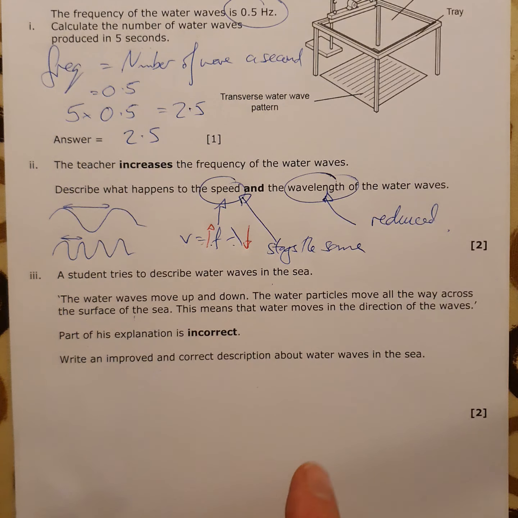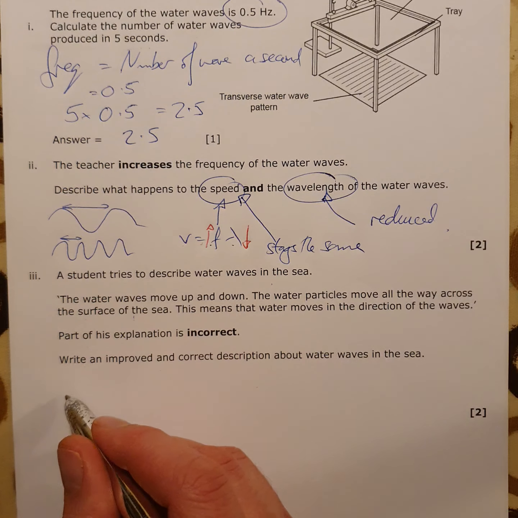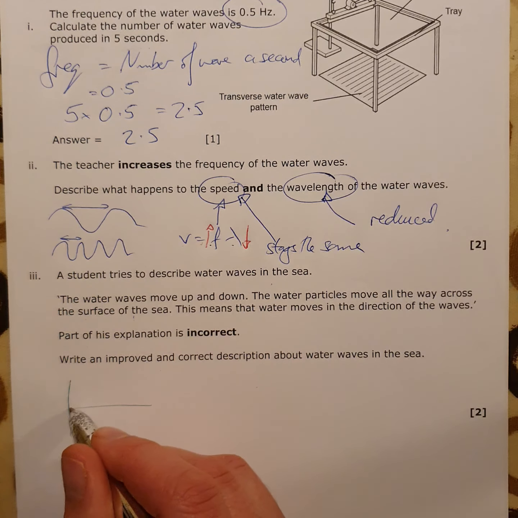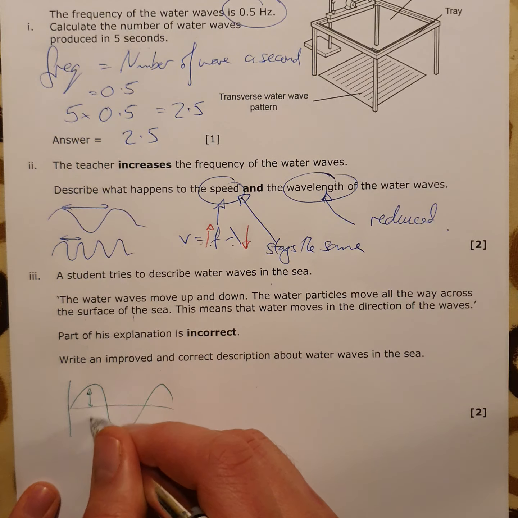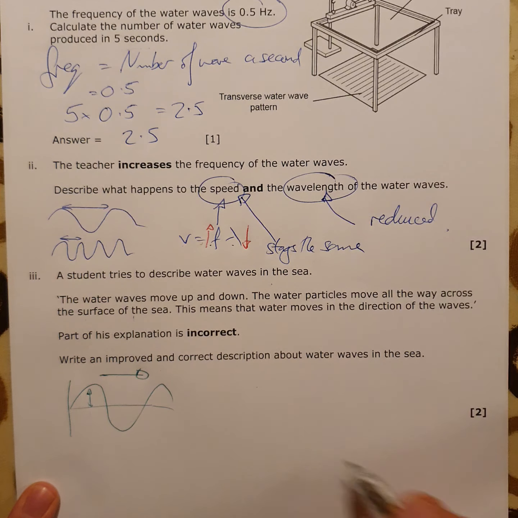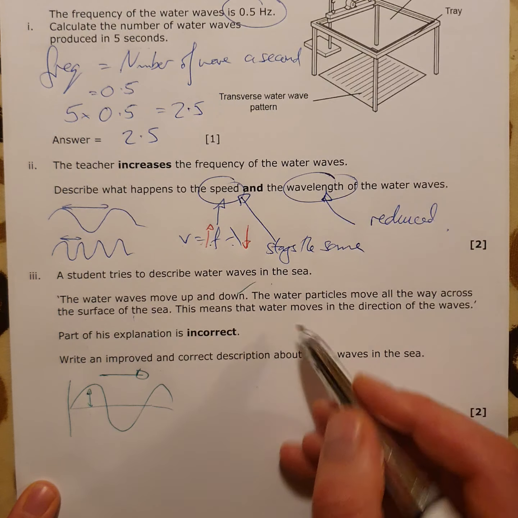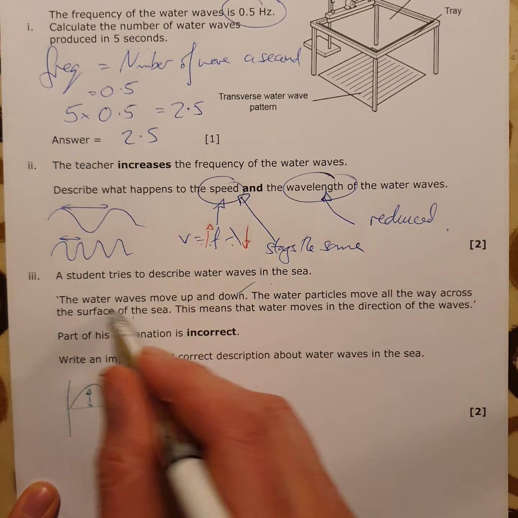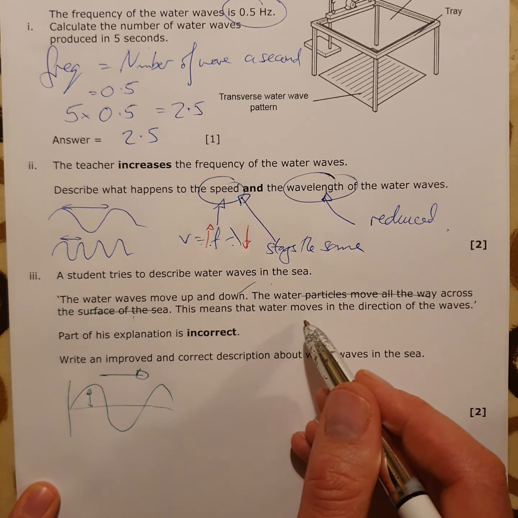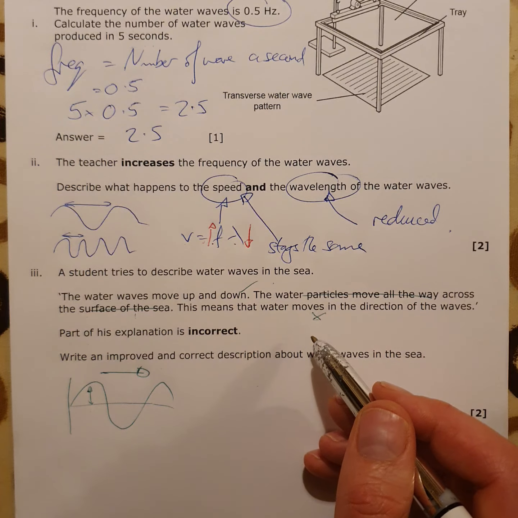So before we just dive on in, let's think about this. What do we agree with and what do we disagree with? Water waves moves up and down. Let's draw ourselves a little diagram here just to think about what's going on. They're transverse waves, so they have this typical transverse shape. The water particles are moving up and down, but the wave is moving perpendicular to that. So I'm happy with that first sentence. The water particles move all the way across the surface of the sea, I don't like that at all. This means that the water moves in the direction of the waves. Well, that bit again is incorrect.